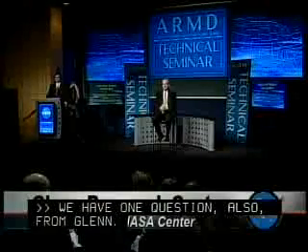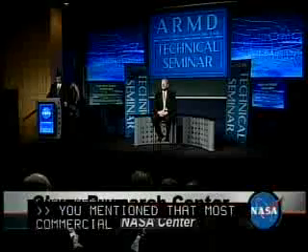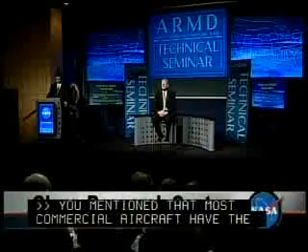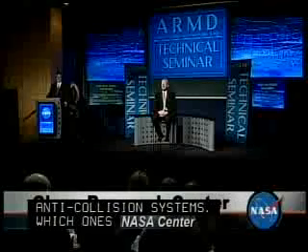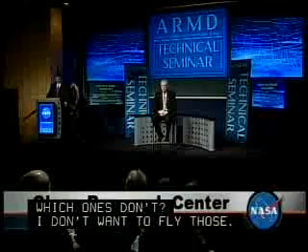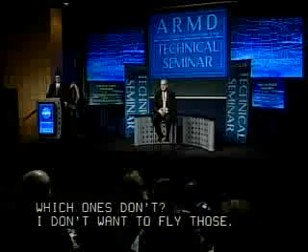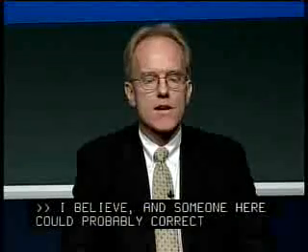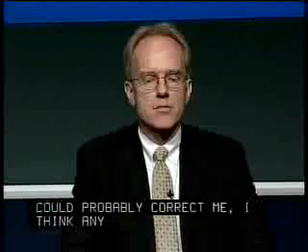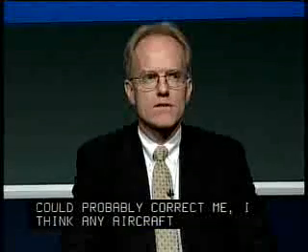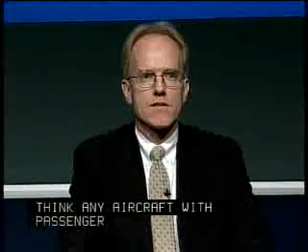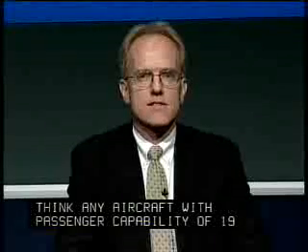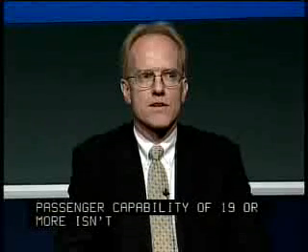You mentioned that most commercial aircraft have the anti-collision systems. Which ones don't? I don't want to fly those. I believe, and someone here could probably correct me, any aircraft with a passenger capability of 19 or more isn't required to have TCAS. I'm not sure if I have that number right.